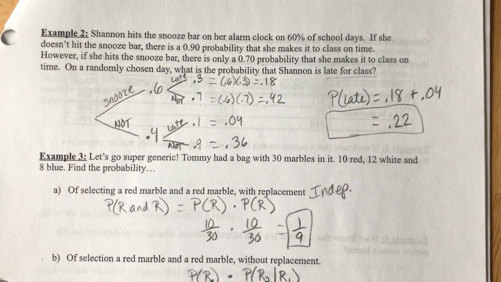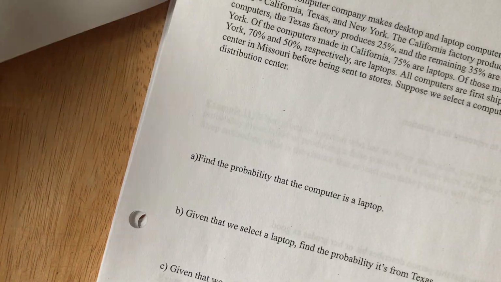Alrighty. So let's try. Oh, can't find my paper. Sorry. Oh, it's sticking together. Oh my goodness gracious. All right, let's check out these.